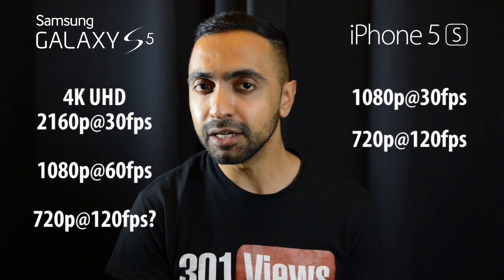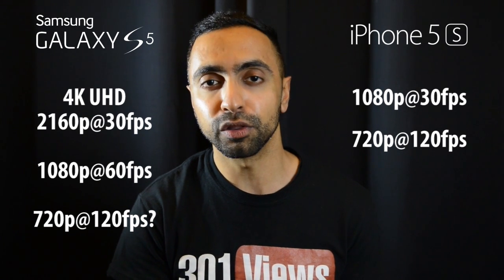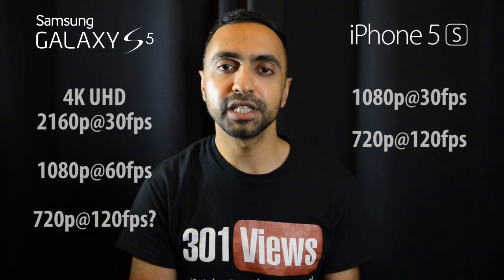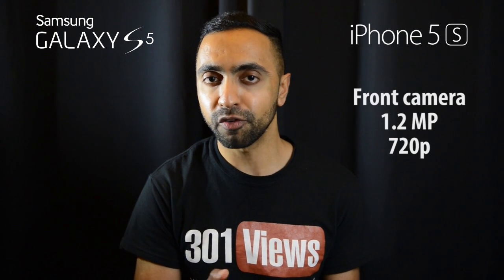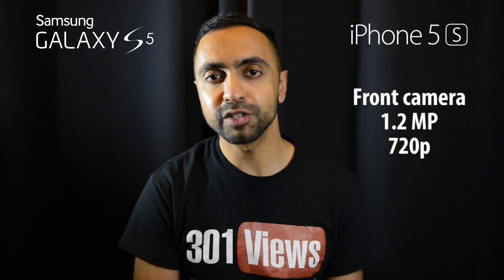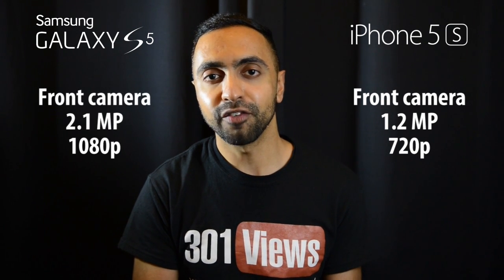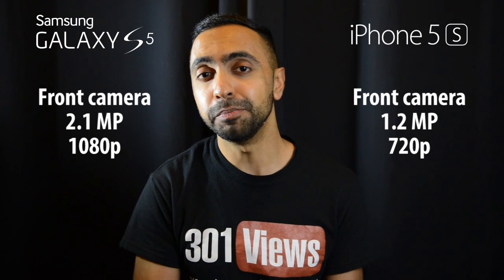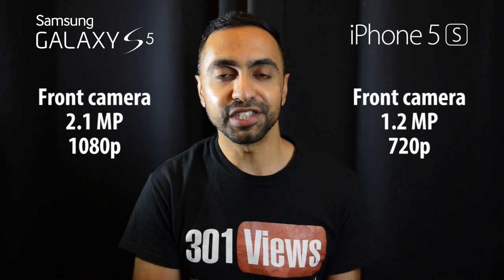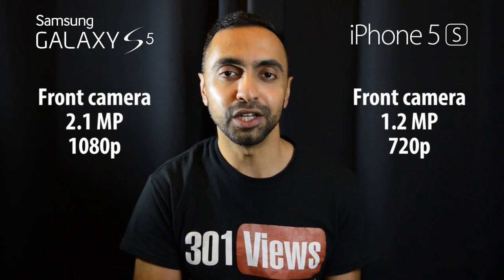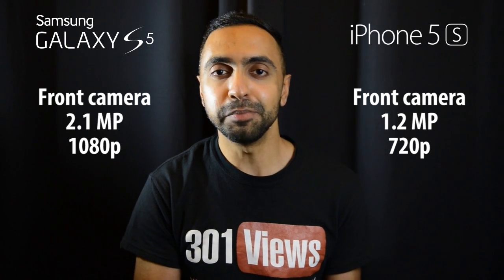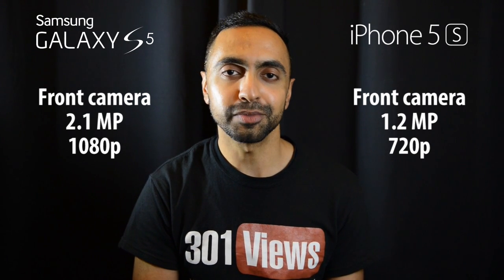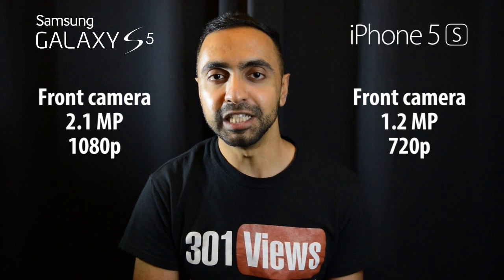There's no confirmed details as yet, but I believe it's going to be the same as the Note 3, which also has 720p at 120 frames a second. In terms of the front-facing cameras, the iPhone 5s comes with a 1.2 megapixel front-facing camera that's capable of filming 720p HD. The Samsung Galaxy S5 comes with a 2.1 megapixel front-facing camera capable of filming 1080p HD. So you've got 1080 versus 720. This is something that I would have liked to have seen on the iPhone 5s, a 1080p front-facing camera, but they've stuck to 720p. The advantage here does go to the Samsung Galaxy S5 with a 1080p front-facing camera.